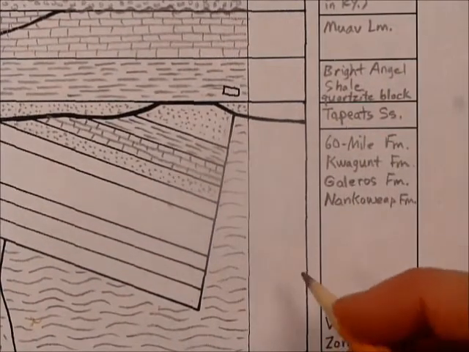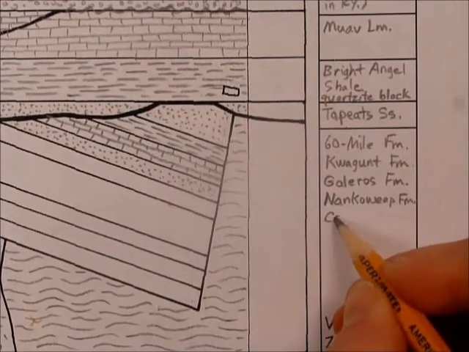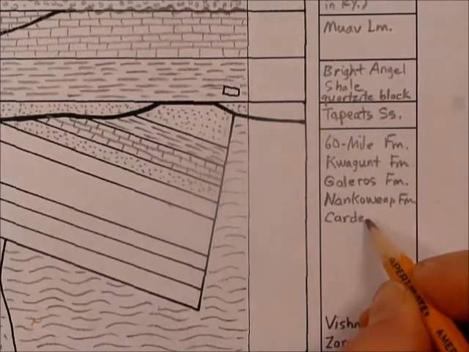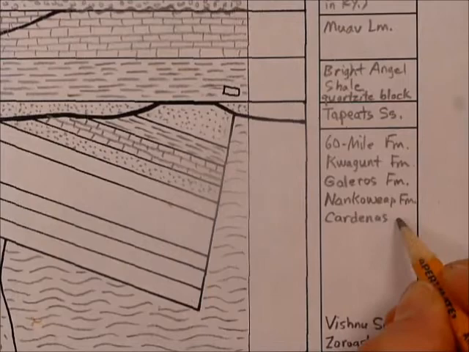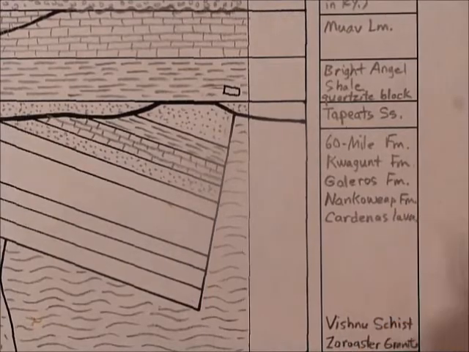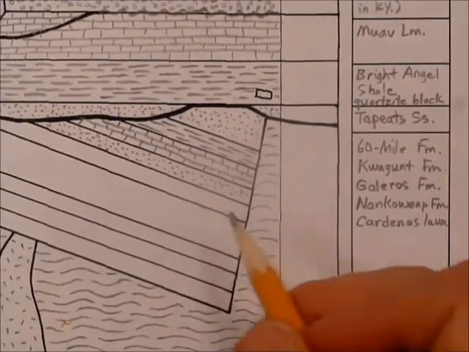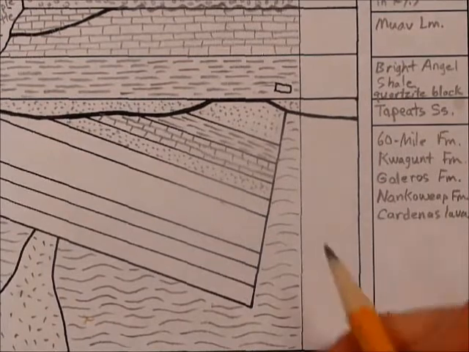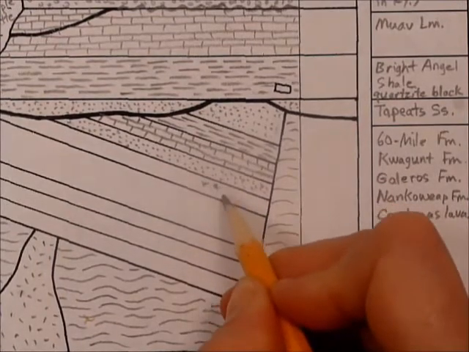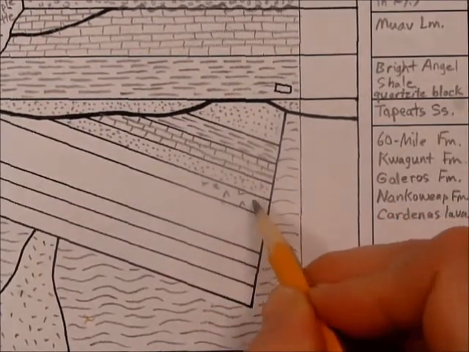Then we have the Cardenas lava, C-A-R-D-E-N-A-S, lava. And we can use our little basalt symbol, little V's going in all directions.